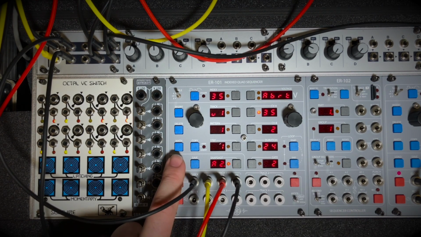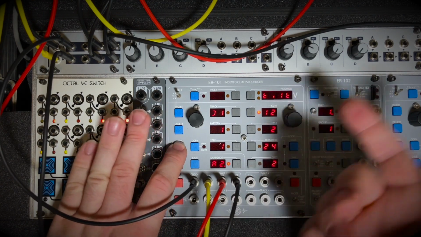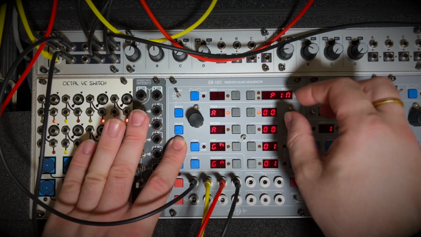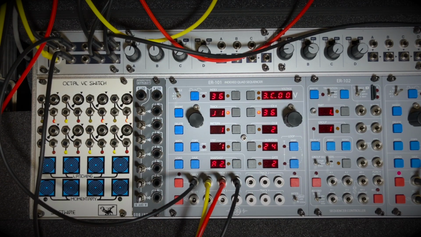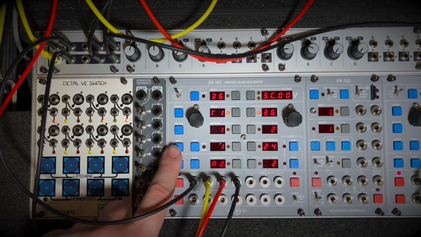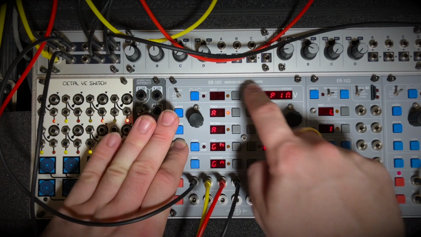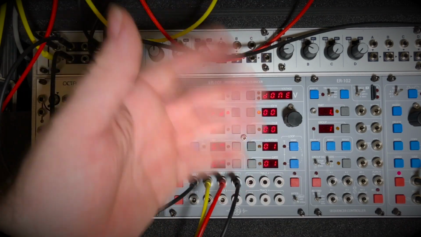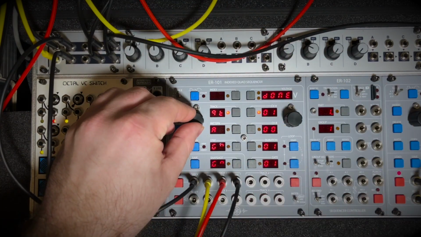So let's load our snapshot again and get it back up to the higher register. Oop, I need to hit that again. There we go. Add the octave. See how useful that is? So let's go over all the things we can do again. So add, multiply, random sets to a completely random value, jitter moves it a random amount.